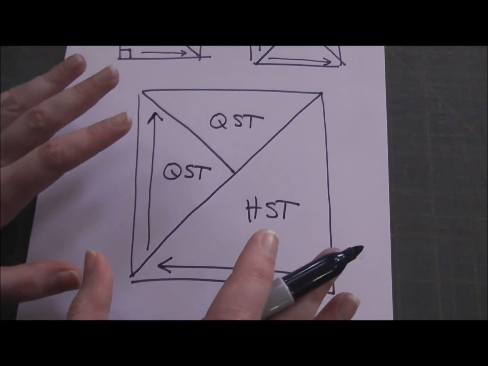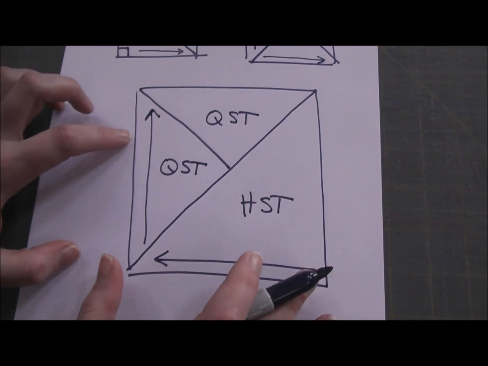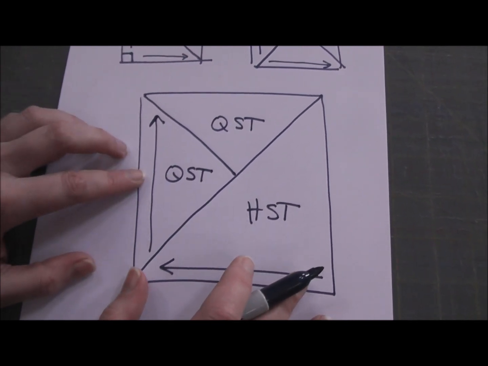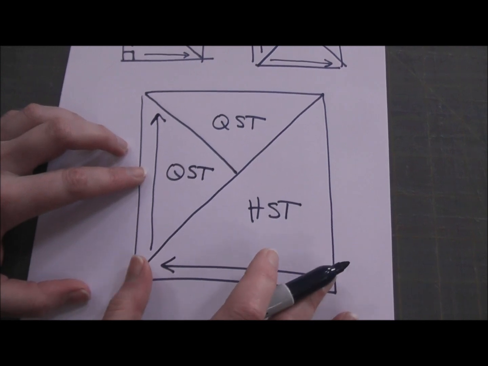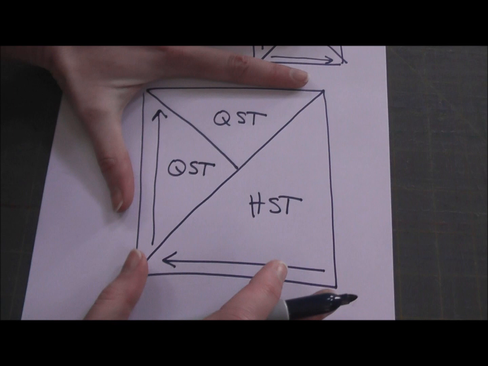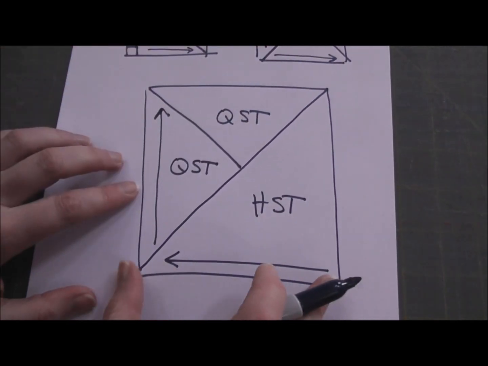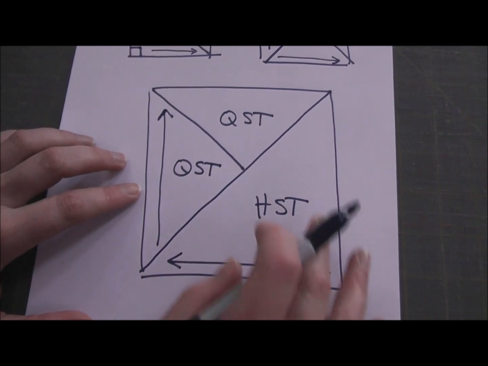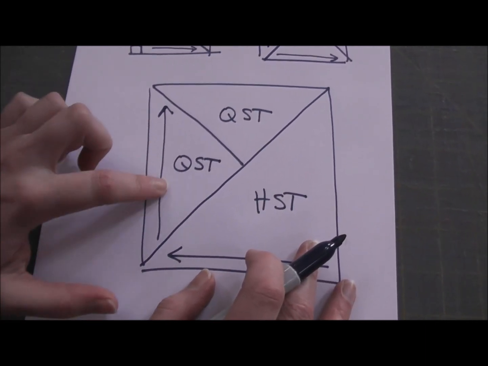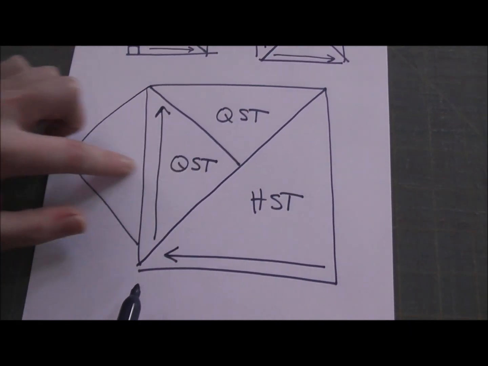So when you're looking at a block, when I give you a quilt pattern, I'm going to tell you whether you need to cut half square triangles or quarter square triangles. The important thing for you to know is if you're looking at a quilt that somebody else made and you want to copy it, you need to look at the block and look at where the grain lines go and let that tell you which of those triangles are half square triangles and which of them are quarter square triangles, because you could cut this quarter square triangle as a half square triangle.